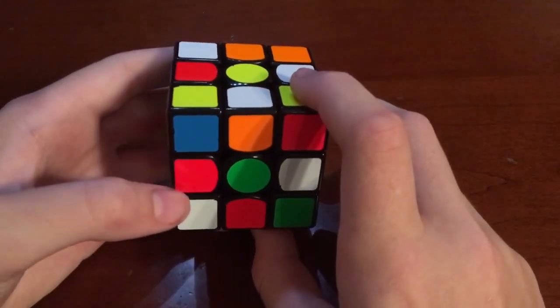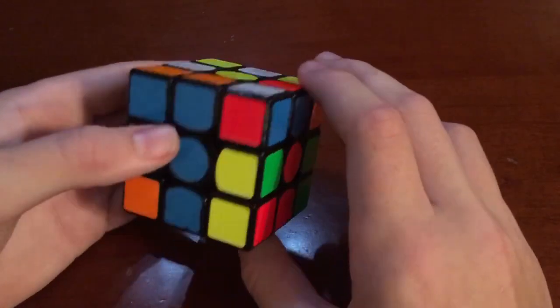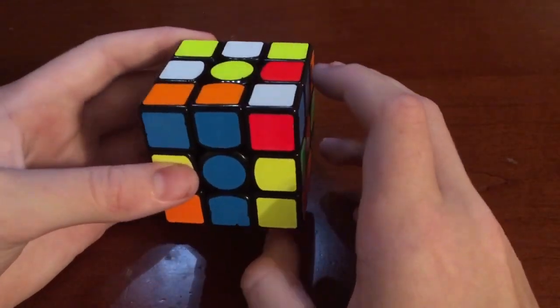With practice, it will become much easier to recognize these bad edges, but for now, it'll be a little bit troublesome, but trust me, you will get used to it.